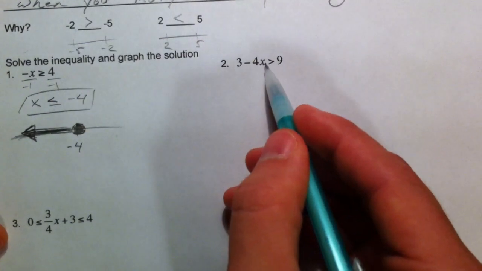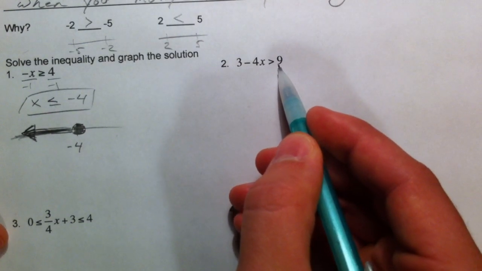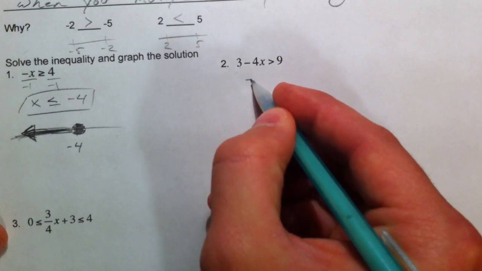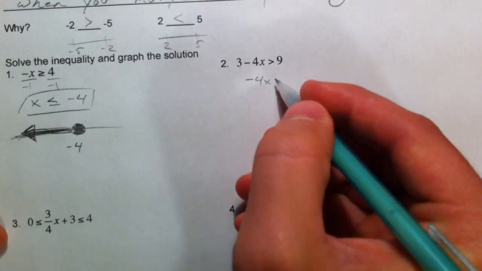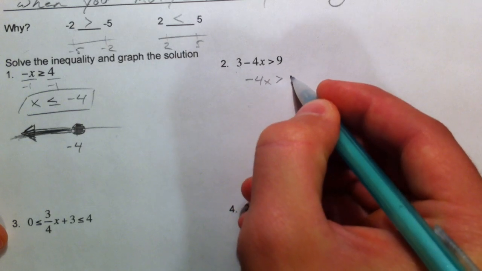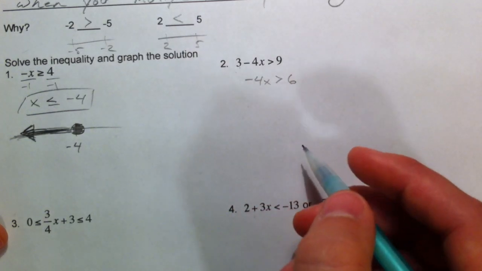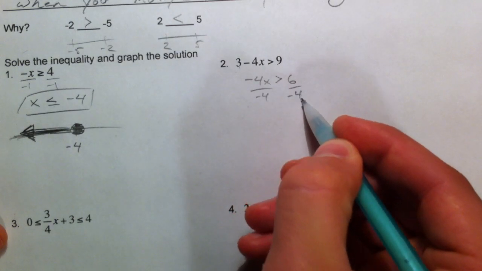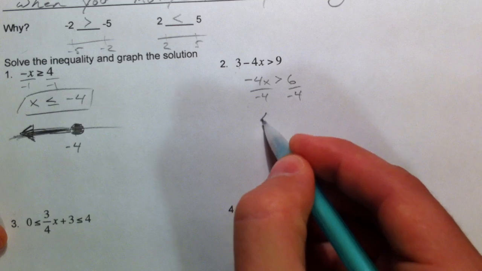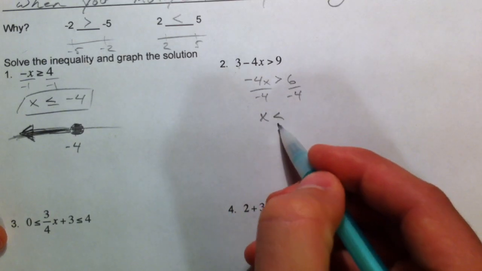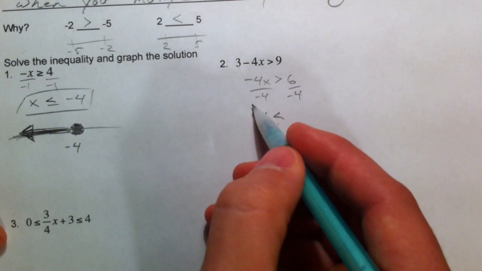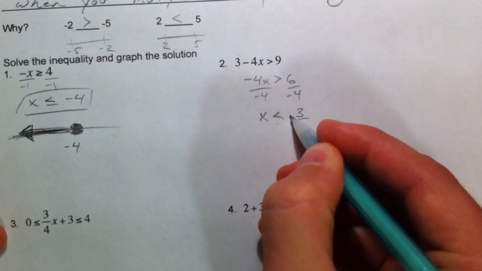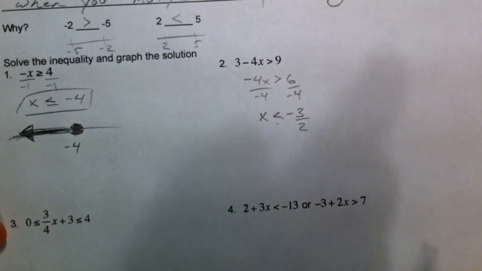Alright, so 3 minus 4x is greater than 9. Let's get rid of this 3. So subtract 3 from both sides. Negative 4x is greater than 6. Divide by negative 4. Warning, warning, warning. We divided by negative 4, so we've got to flip the sign. x is less than, and then 6 over 4 reduces to 3 over 2, keeping the negative there.